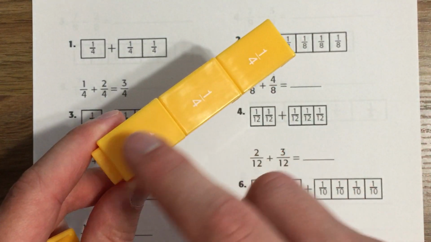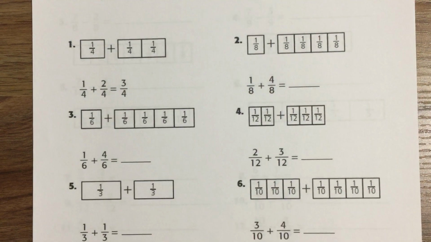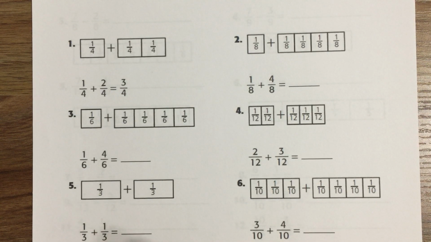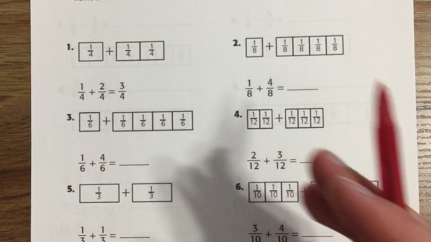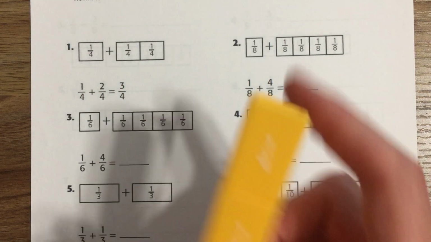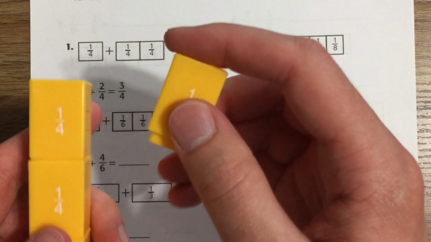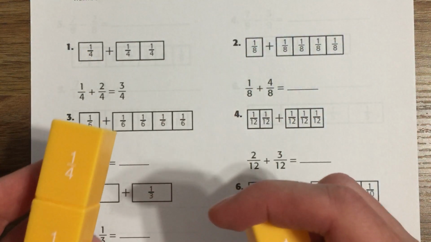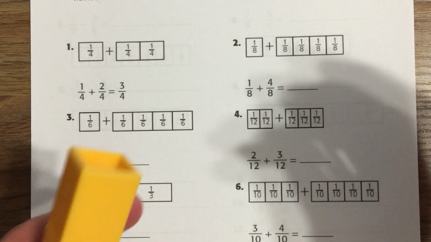I've got 1, 2, 3, just like they have written there for us. Okay, so that is how that works. As long as we're talking fourths, then we're good. We can just add the tops. Then we can have 1/4 plus another 1/4 is 2, plus another 1/4 is 3, plus another 1/4 would be 4.